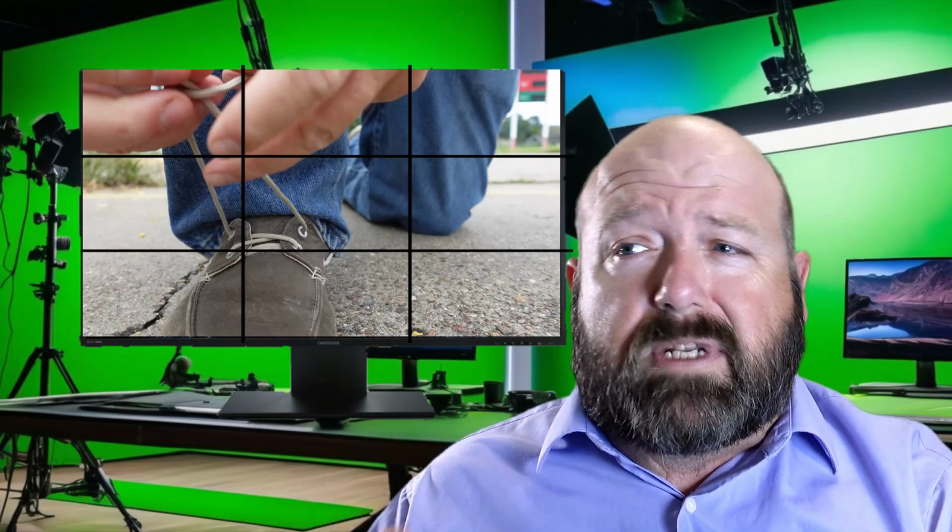Now, you want to place your key elements along those vertical and horizontal lines, and even at the intersections. This creates a more dynamic shot, and makes the composition feel more natural and more balanced.